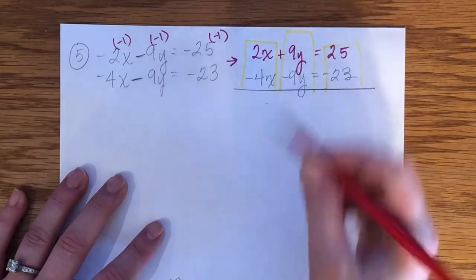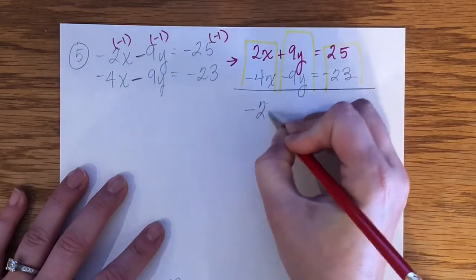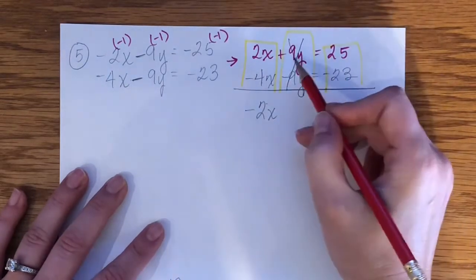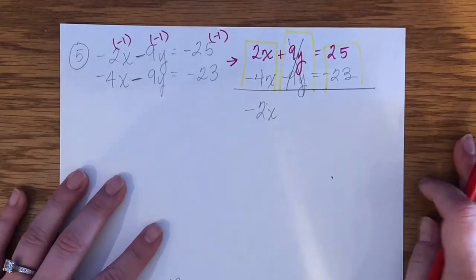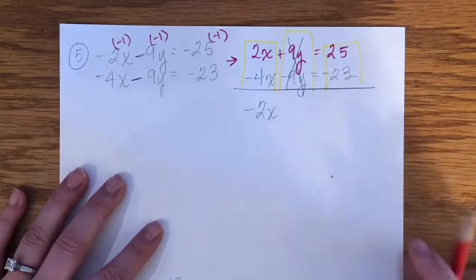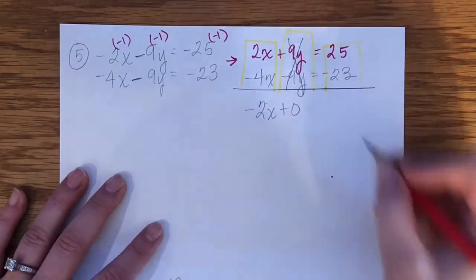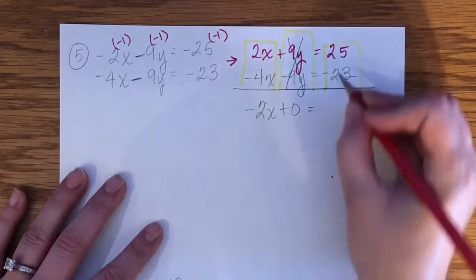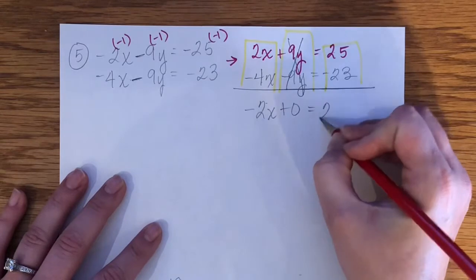So 2x minus 4x is going to give me -2x. The whole point of elimination is to eliminate an entire variable. Now I can only eliminate it if when I add them they become 0. And 9y minus 9y is definitely 0. So I can write plus 0 there. You don't have to. And then I have +25 minus 23, so that gives me a +2.